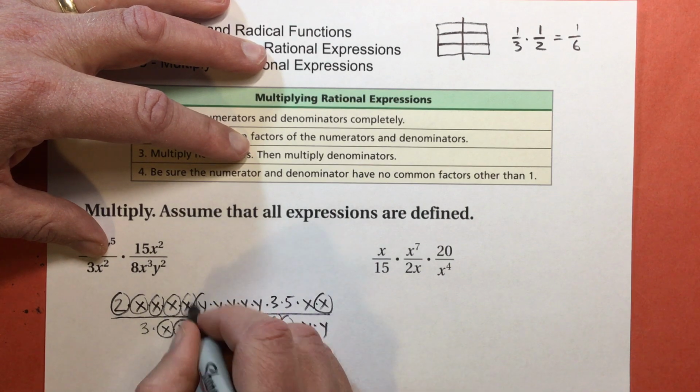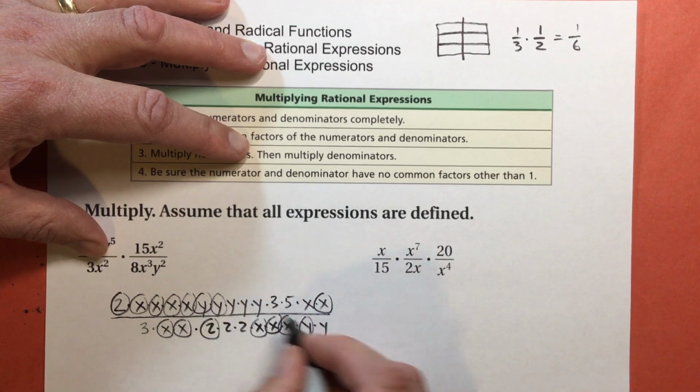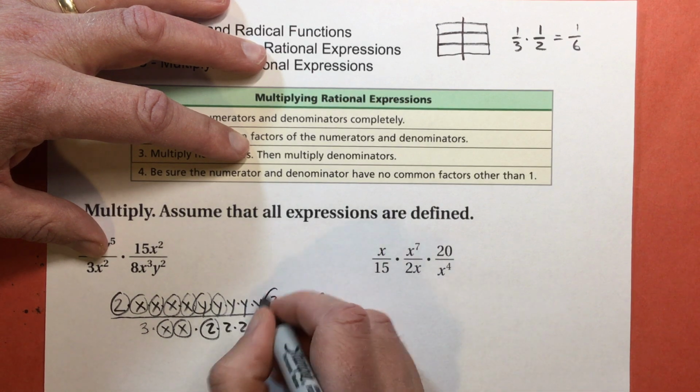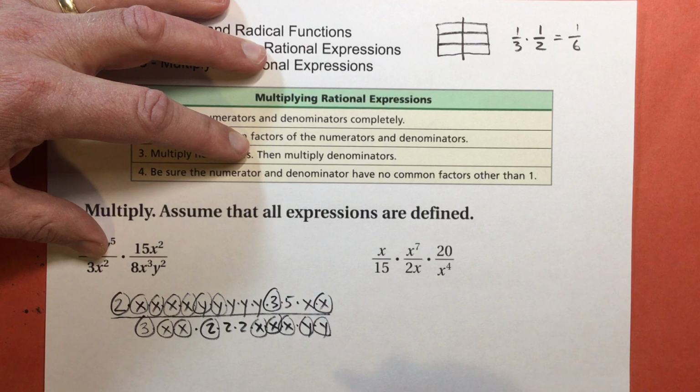Let's look at the y's. Here's a y, here's a y. Okay, what else do I got? Here's a 3, here's a 3. What else do I got in the bottom? I got 2 times 2 left. Do I have any 2's in the top? No, I do not. So now it's time to remultiply and simplify. What's left? I got y times y times y times 5 times x. That's going to be 5x y to the 3rd power. What's left in the denominator? 2 times 2, which equals 4.